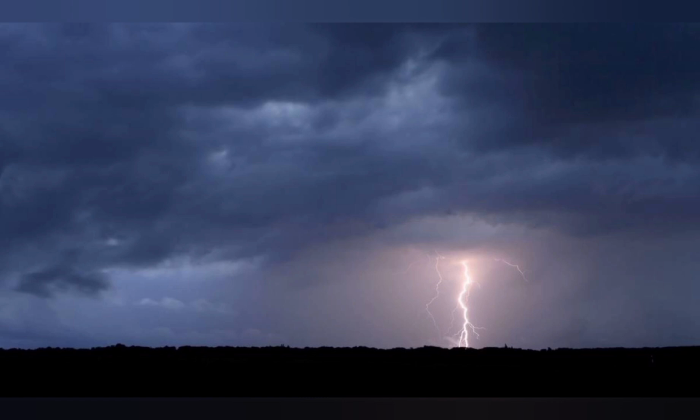So at the frontal zone, when the warm air is meeting with the cold air mass and the warm air mass is rising over the cold air mass, this warm air, which contains a lot of moisture because it's warm, contains all the water vapor. This condenses as it meets the cold front and brings a lot of rainfall.